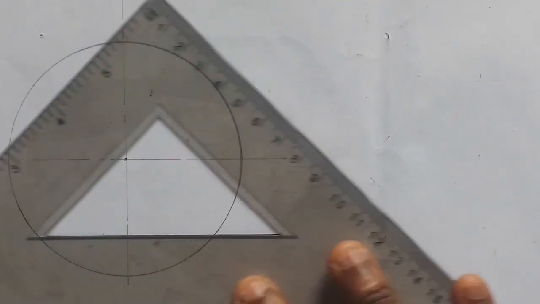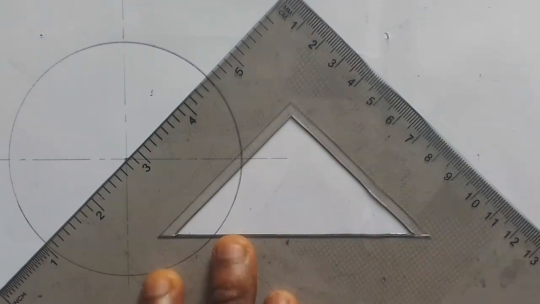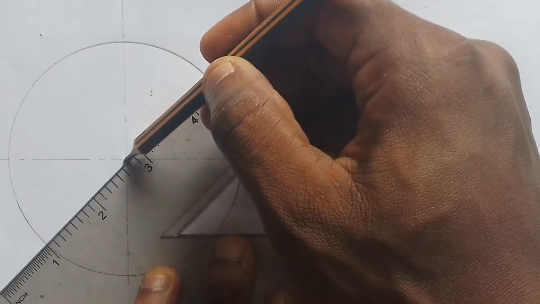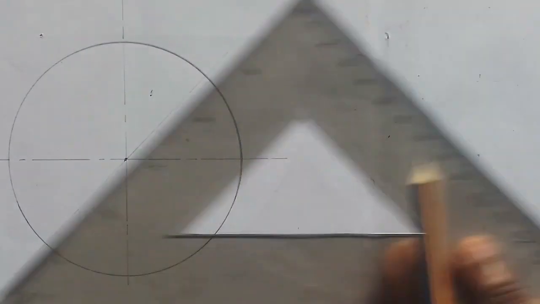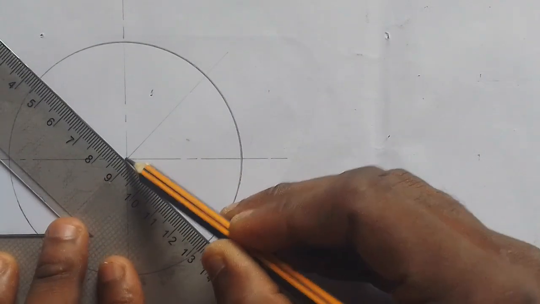Take the 45 degree set square this way and let it pass through the center point, this point here. Right? Then draw a faint line. As you can see, the first faint line. Then take it to the second part too and draw another faint line.